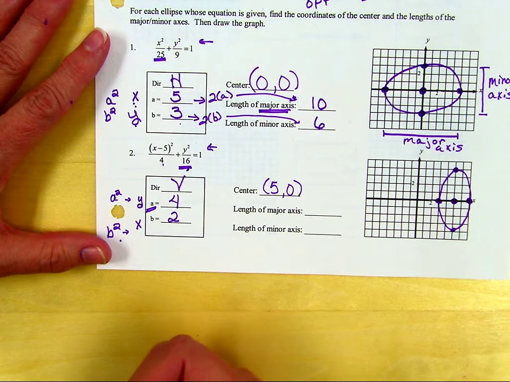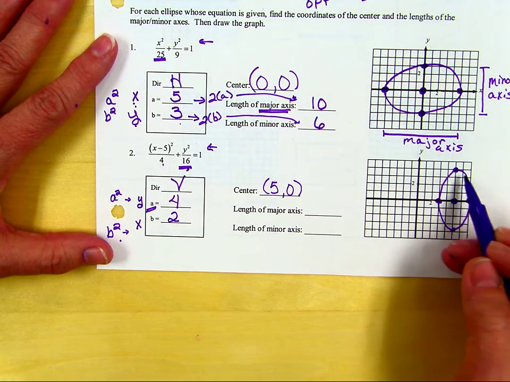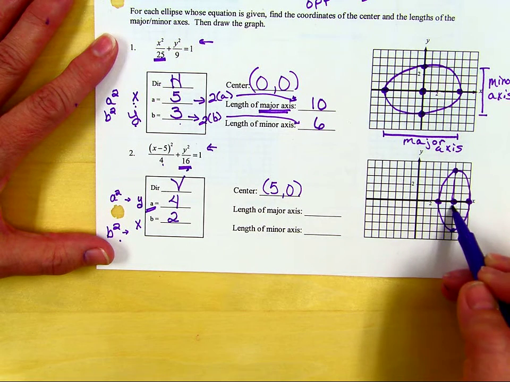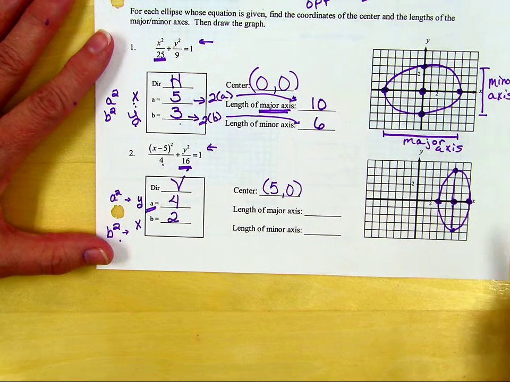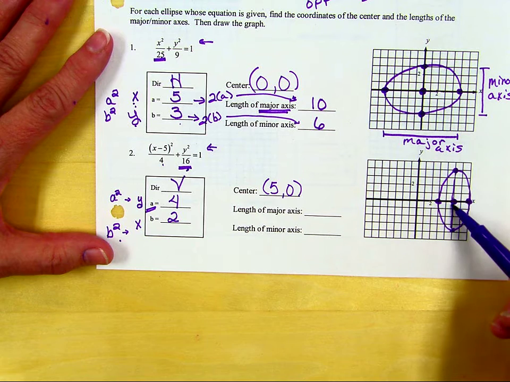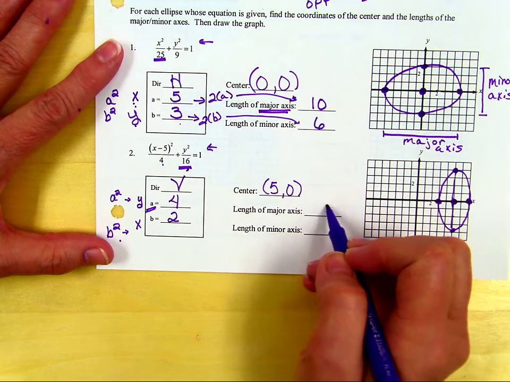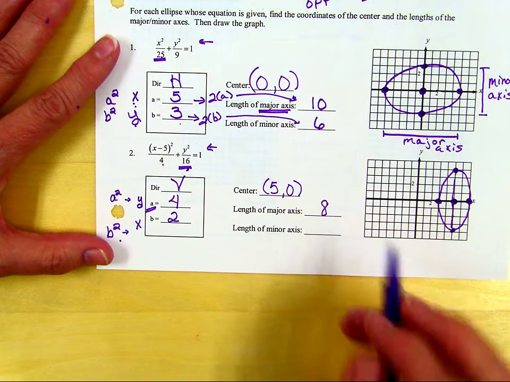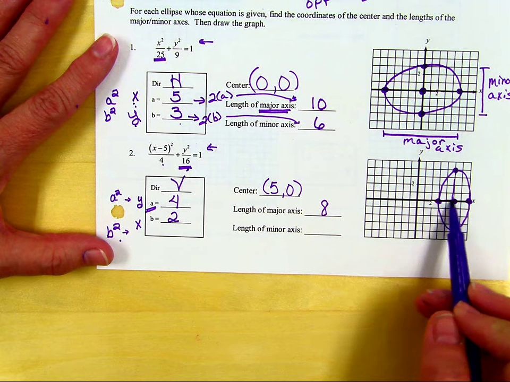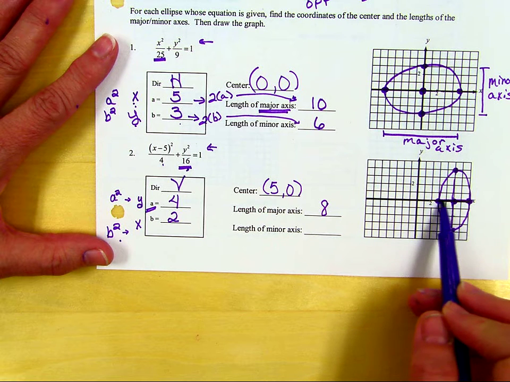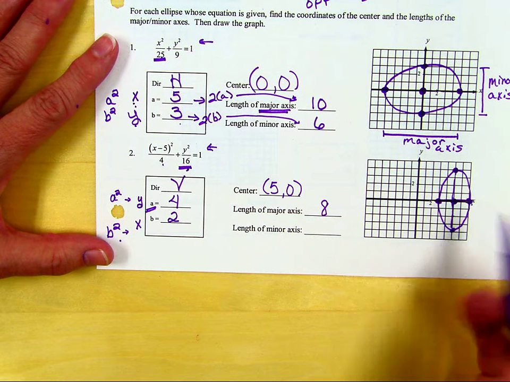The length of the major axis, again, I could count. How far is it along the major axis? That would be 4 here and 4 more. That is 8. Minor axis would be from here to here, all the way across. 2 times 2 is 4.